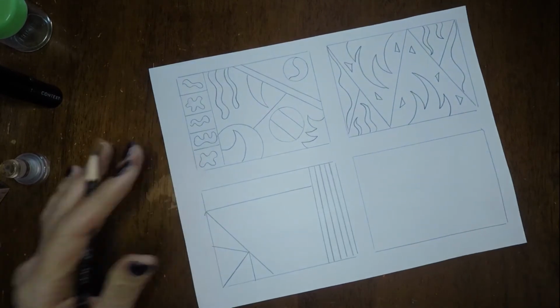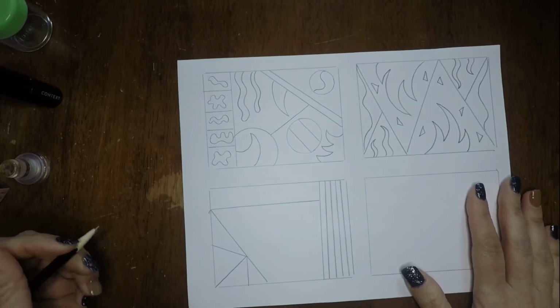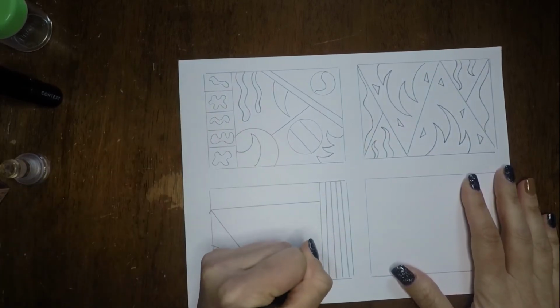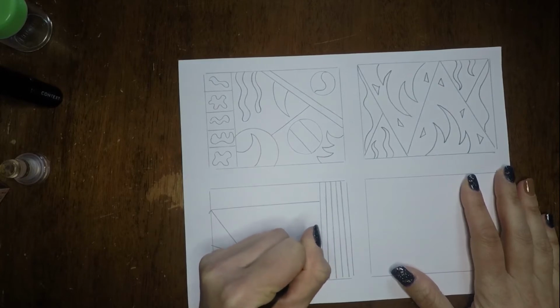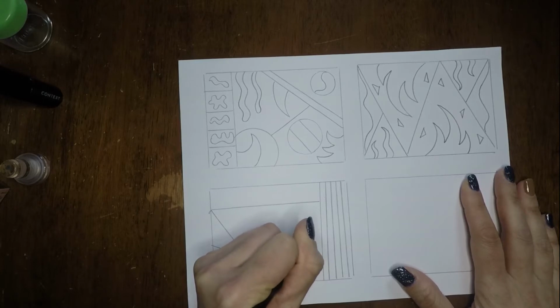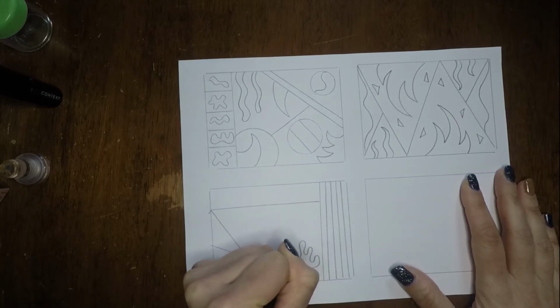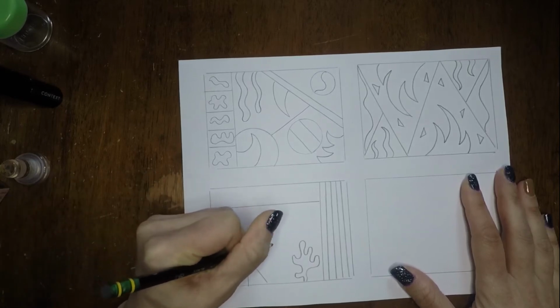Okay, let's see. So I have a lot of geometric shapes happening here. Let's start getting some organic shapes in our life. So use some coral type of shapes like Henri Matisse did. Maybe I'll make one coming this way.